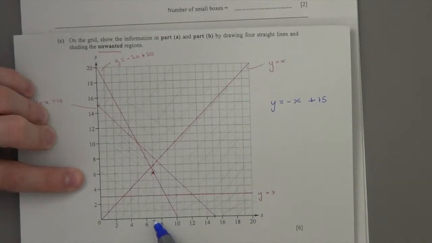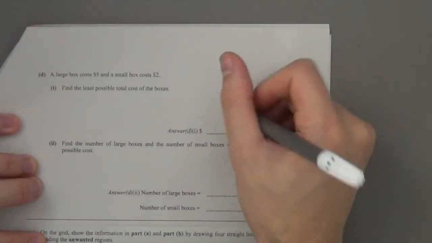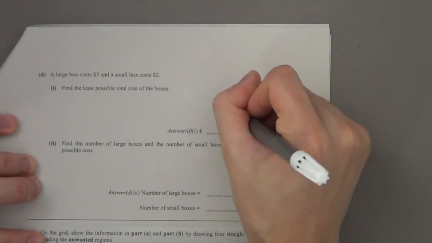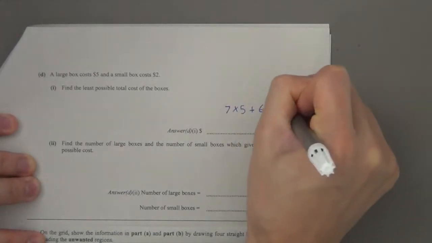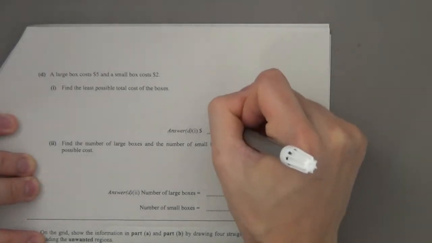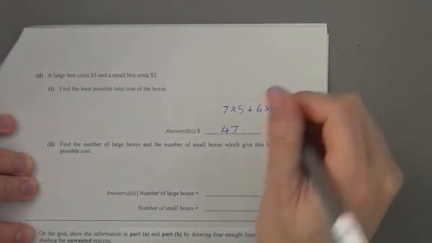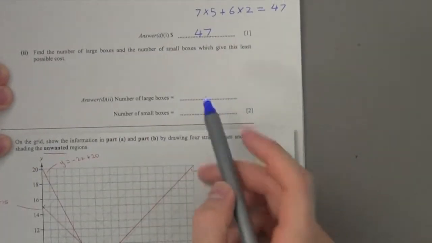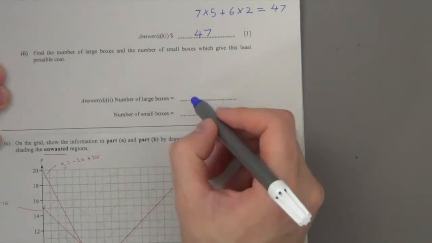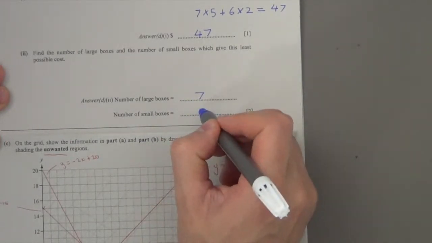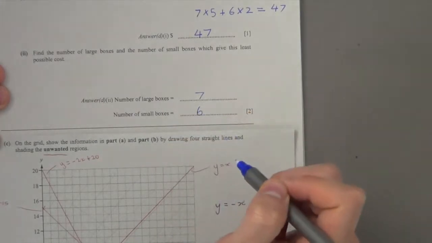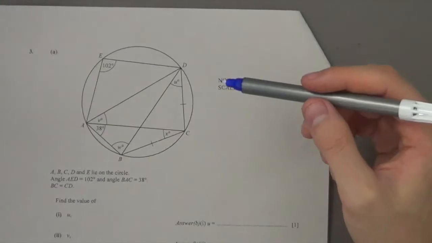So that's 7 times 5 plus 6 times 2, and that is equal to 47. So the answer is $47. We've already answered the next bit. Number of large boxes is 7. Number of small boxes is 6. Okay, that's the answer to that question.